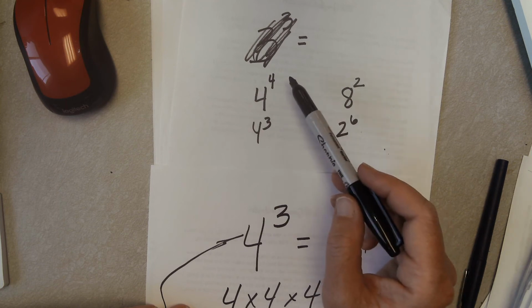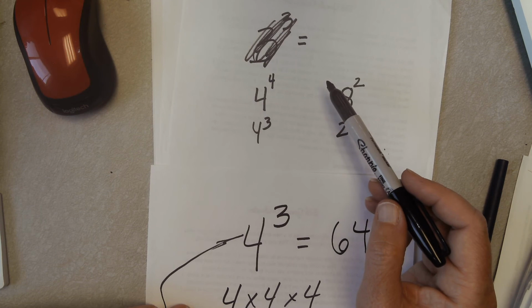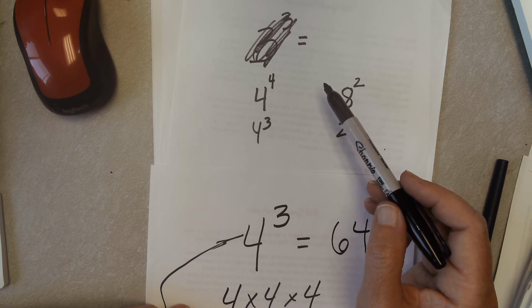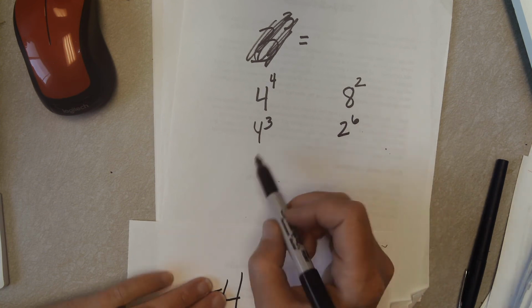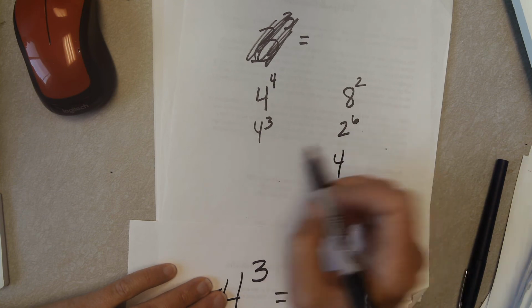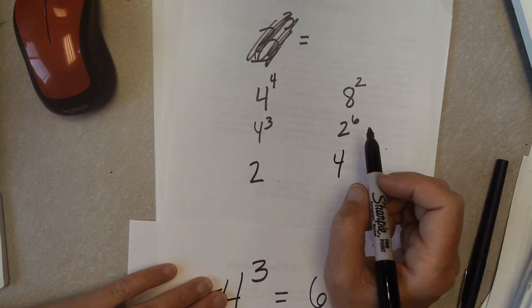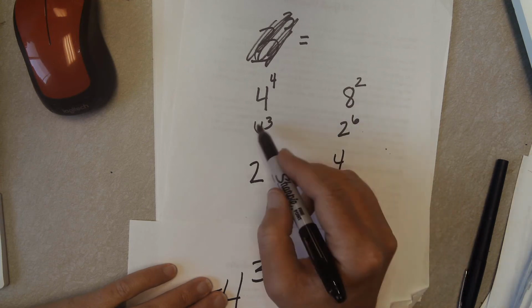This has the higher. I don't think I did it right. So the base that's higher is here. 4 and 2. Okay, forget this.